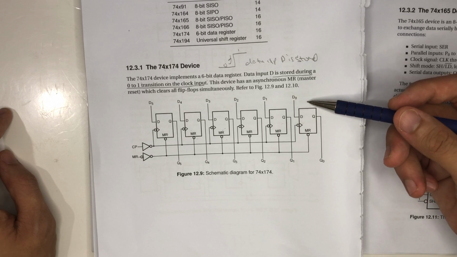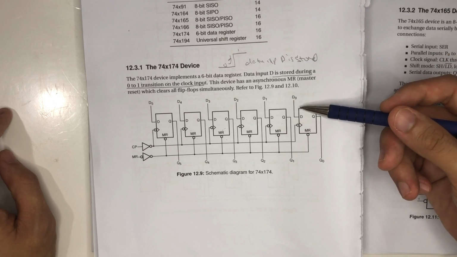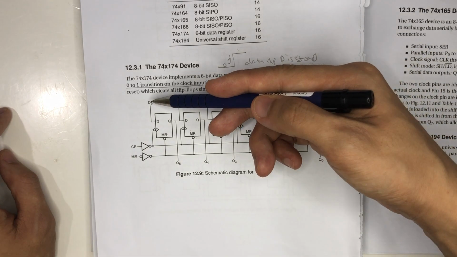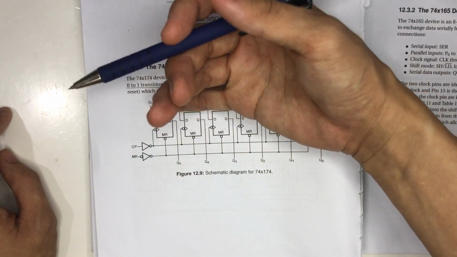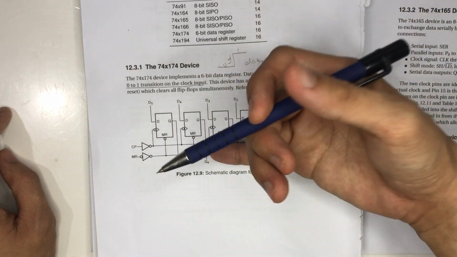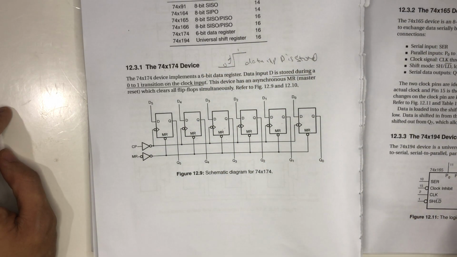If you notice here, try to guess what this is. Is this SISO, SIPO, PISO, or PIPO? You see, you have several data inputs and several data outputs. So what do you think it is?